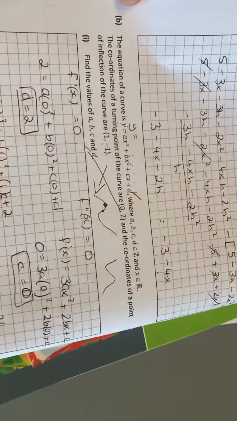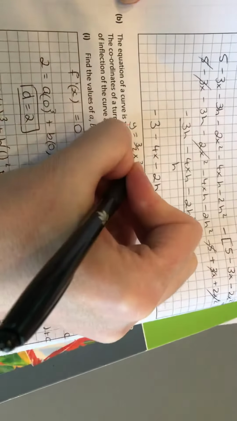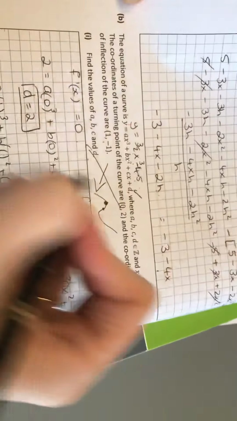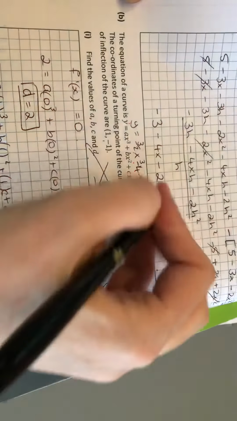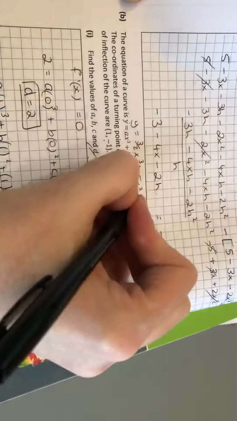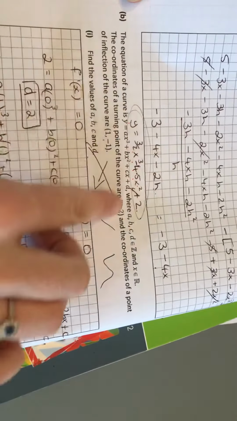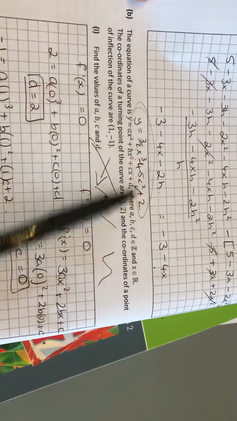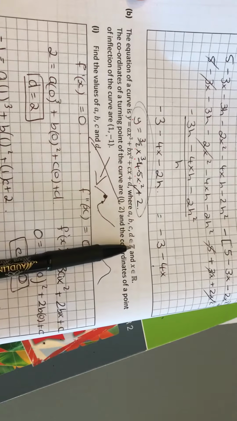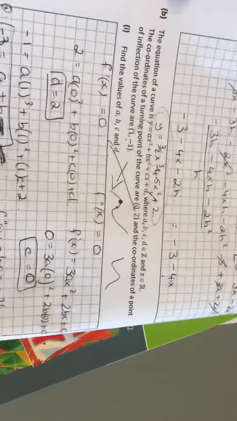So, I don't need to write this out like this, but I just want you to know the function would be y is equal to 3 over 2 x cubed minus 4.5 x squared plus 0x plus 2. Now, if you want to keep it in all fractions or all decimals, that's fine. So that's actually what the function looks like when I found out a, b, c, and d. And just be sure a is an integer, b is an integer, c is an integer, and d is an integer. Yeah, I've given it the way they wanted.